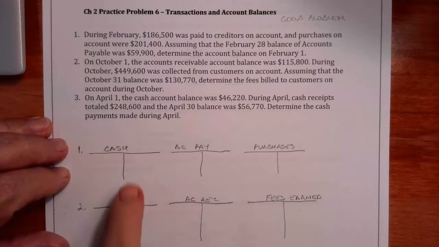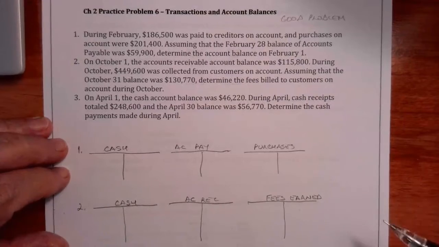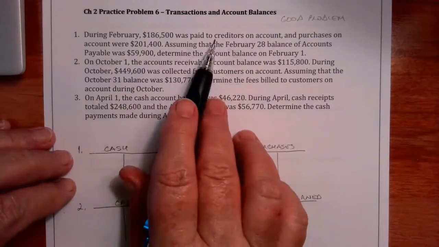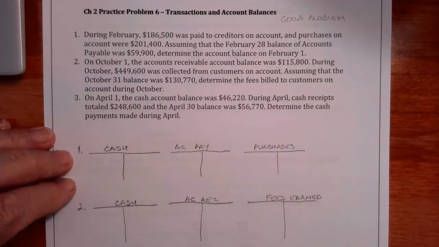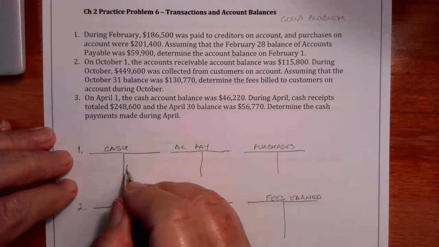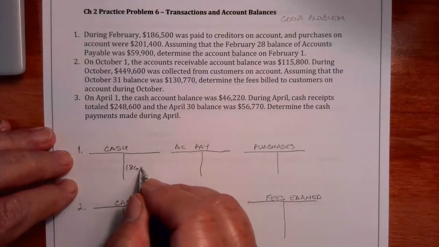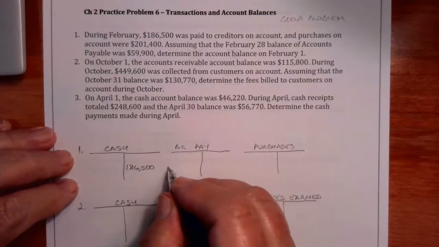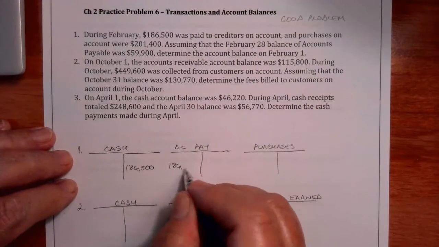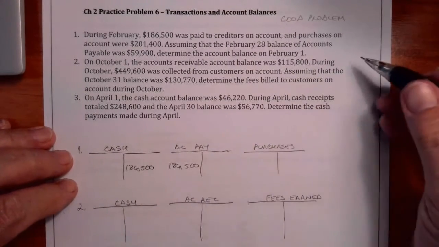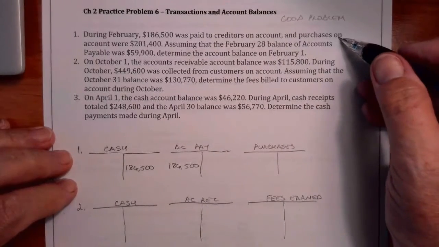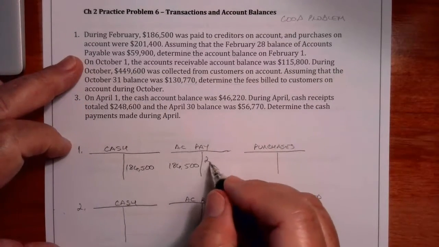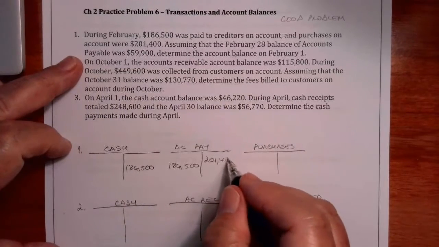What I've done is I've drawn T accounts to trace what's happening. During February, 186.5 was paid to creditors on account. So 186.5 would come out of cash and it would debit accounts payable. Purchases on account were 201,400, so we would increase what we owed by 201,400.